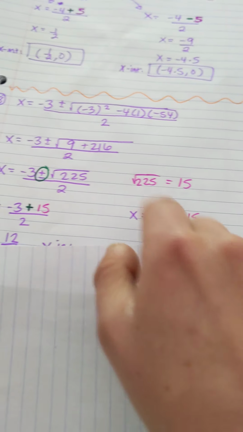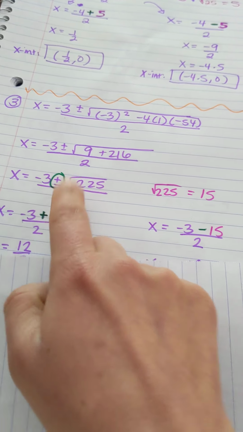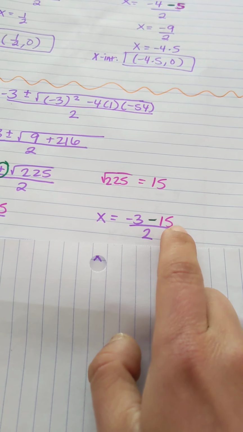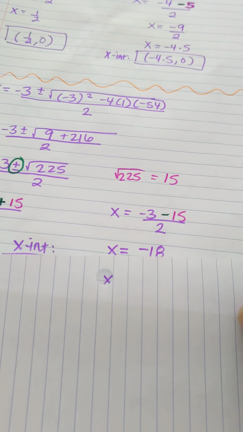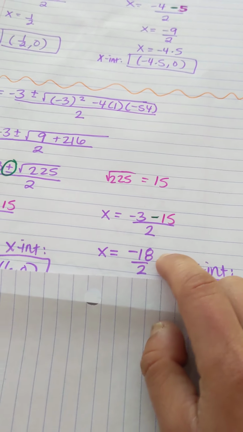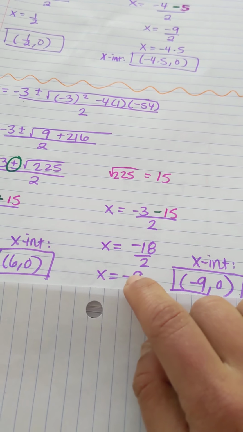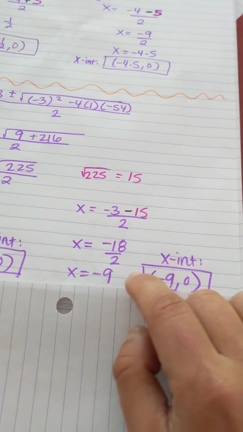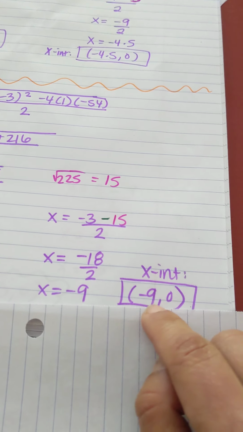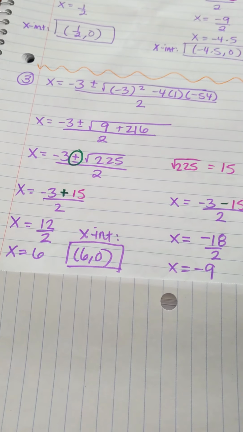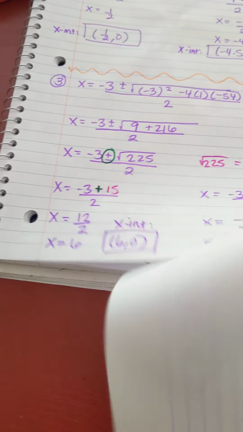The second equation is going to be with a negative. -3 minus 15 is -18. -18 divided by 2 is -9. So your x-intercept would be -9, 0. And that is how you do number 3.